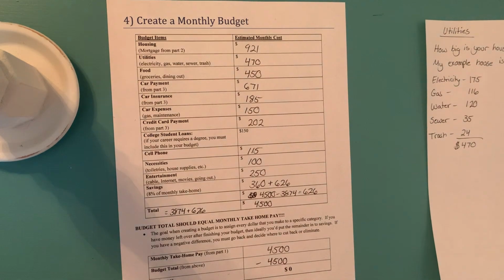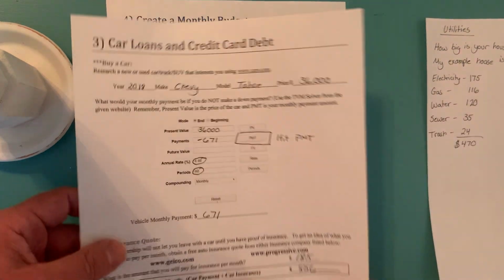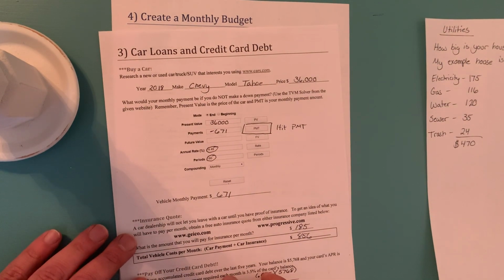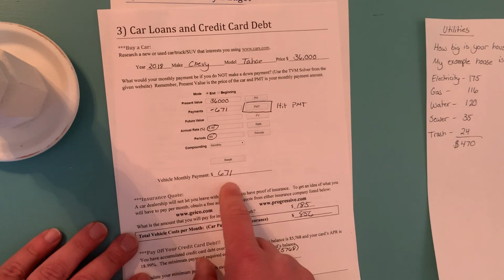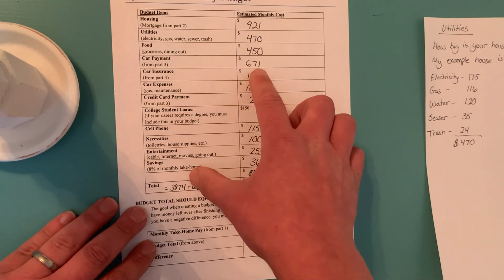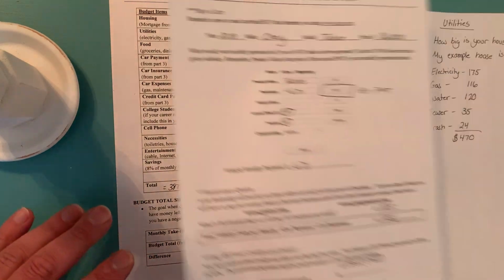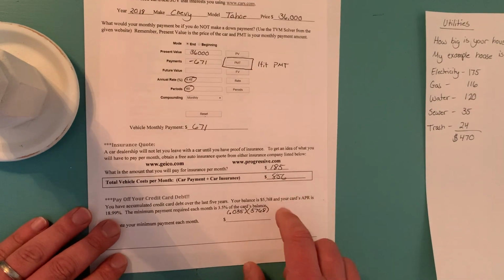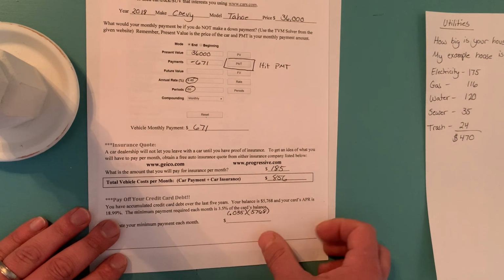Your car payment, I want you to go back to your section 3. My vehicle monthly payment is down here, $671. So I added that in. And then my car insurance was down here at the bottom. $185 is what I had.